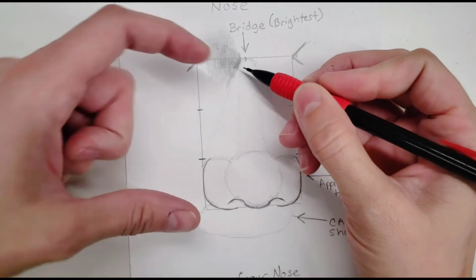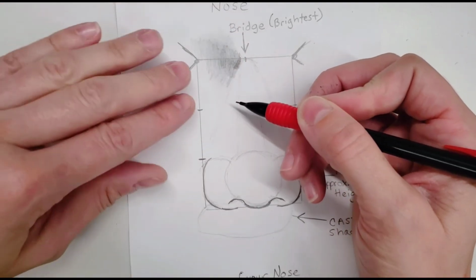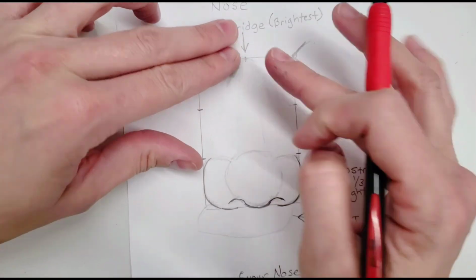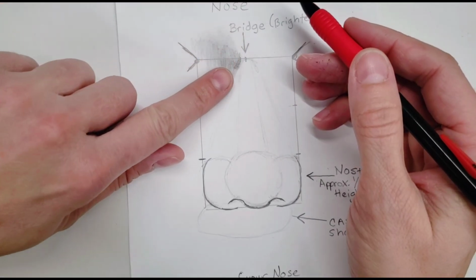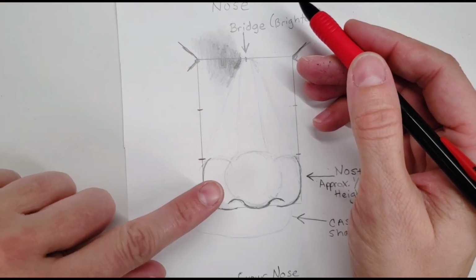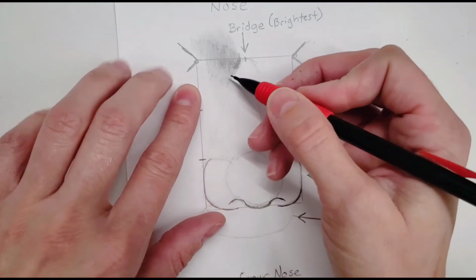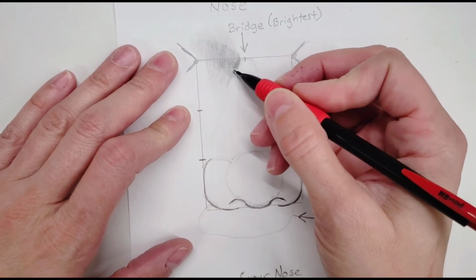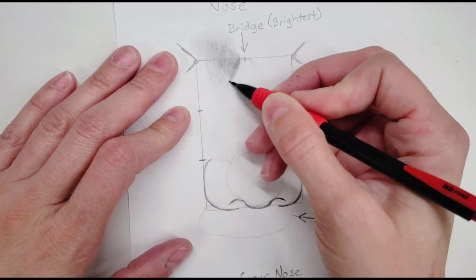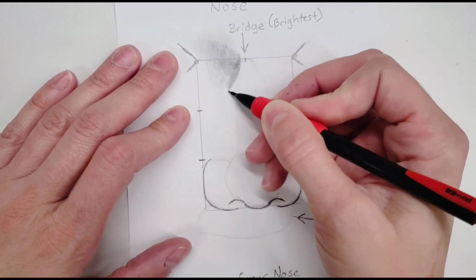So we're going to continue, and what we're going to do is make this darkest up here, because it's in between your eyes where it's super deep in there, right? We're going to make it darker, and then we're going to slowly get lighter as it comes this way. But it's also going to get from dark to light this way. So it's going to be kind of multiple changes happening. So we're going to go darker up at the top of the bridge.